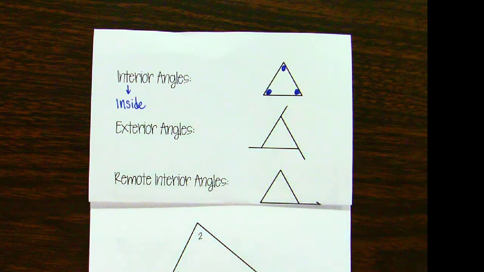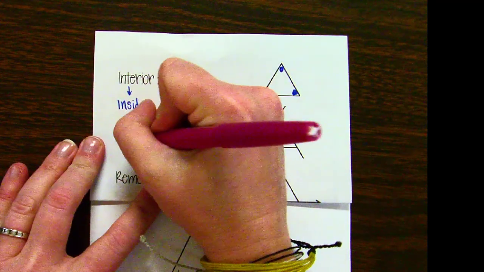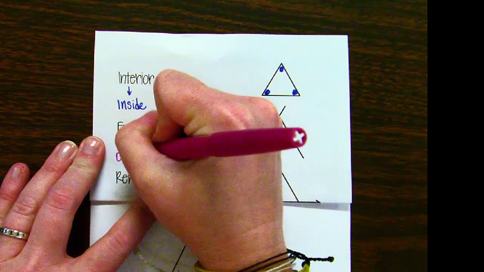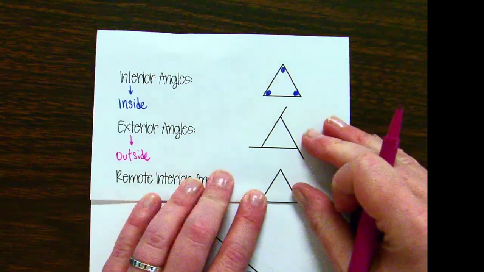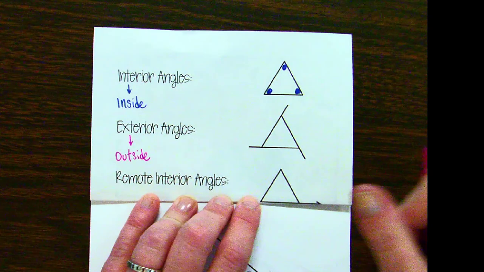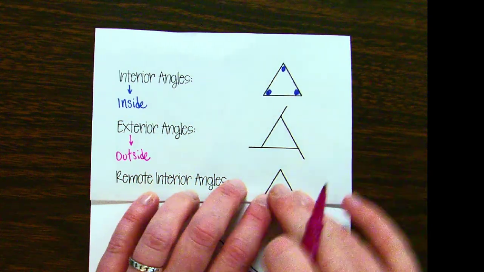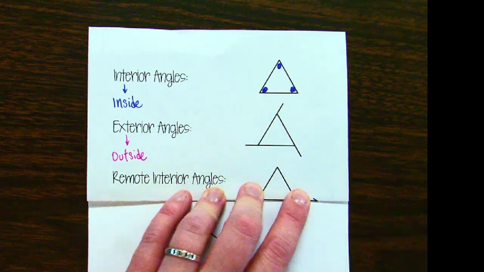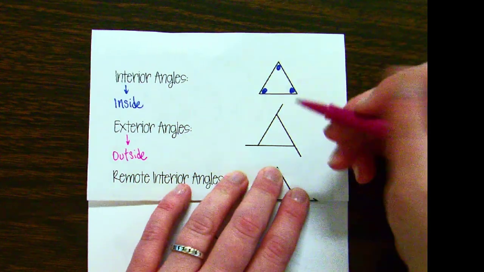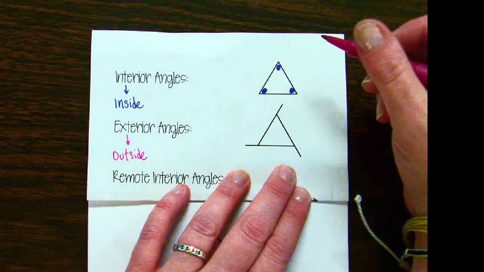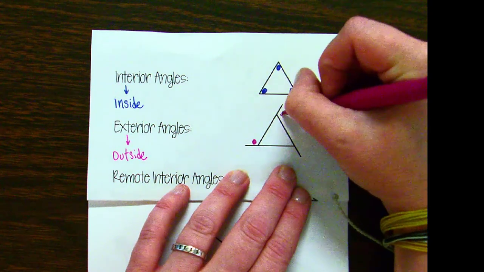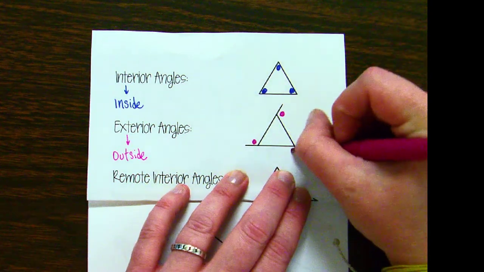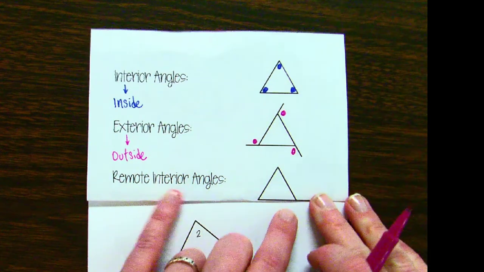Exterior angles. Exterior means outside. So the exterior of your house might be brick, it might be siding, or it could be something else altogether. So exterior means on the outside. So exterior angles on a triangle are the ones not inside. They're outside the triangle.